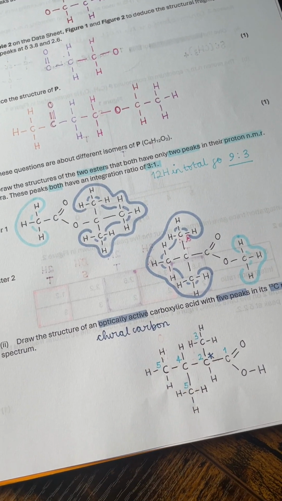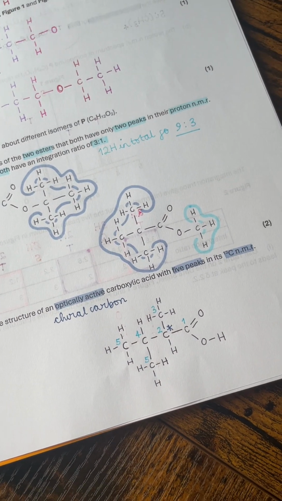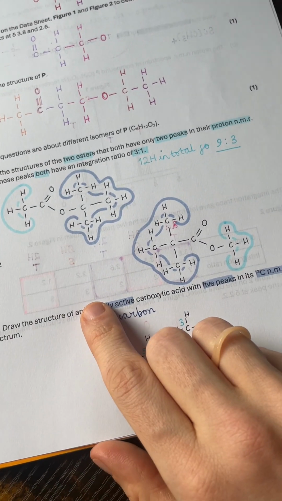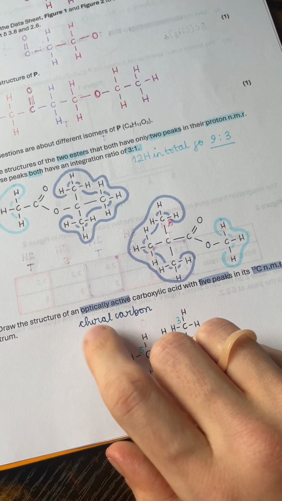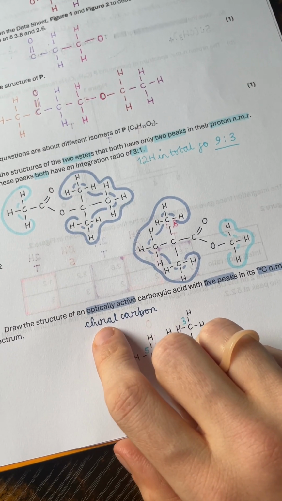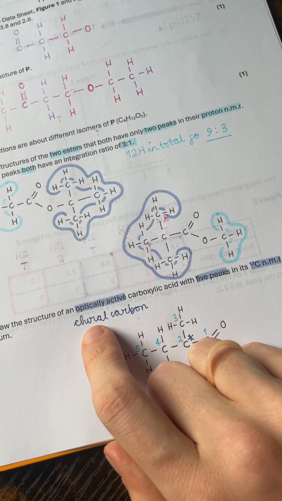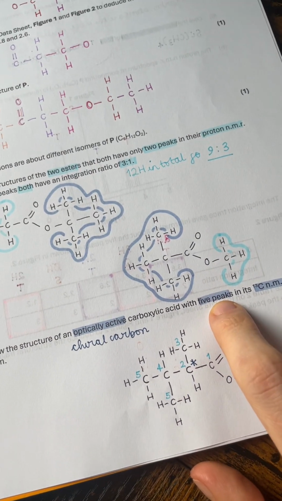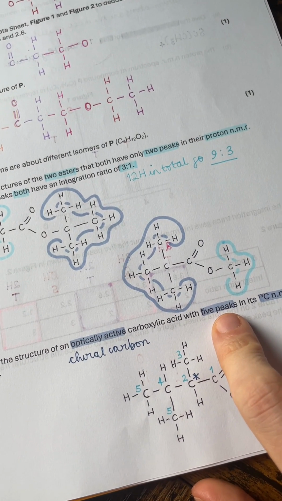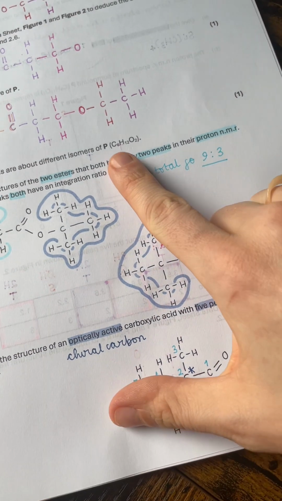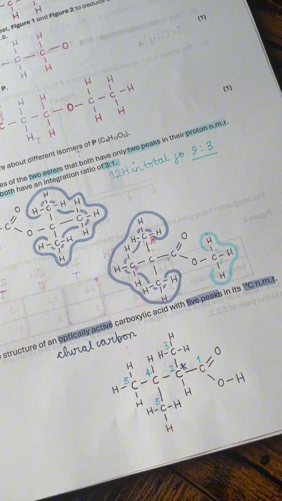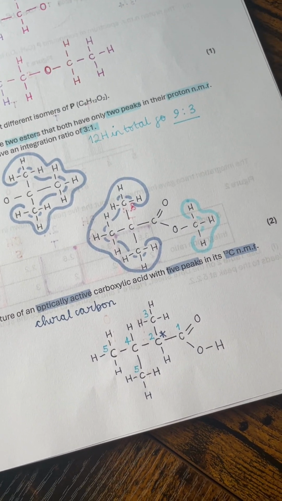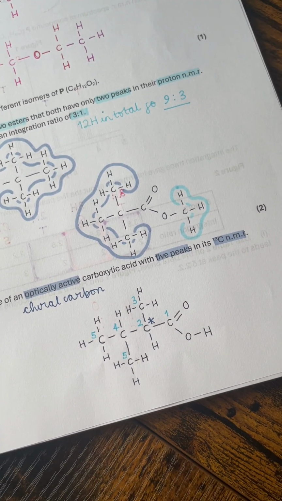Next up, we've got an optically active carboxylic acid with 5 peaks in its carbon-13 NMR spectrum. So the first thing I recognised is that to be optically active, I need a chiral carbon. That was one of the key things in my mind at all times. The other thing: we only have 5 peaks, but we've got 6 carbons in the molecular formula. So 2 of the carbons were going to have to be in the same environment. Again, I was thinking about how I was going to do that.